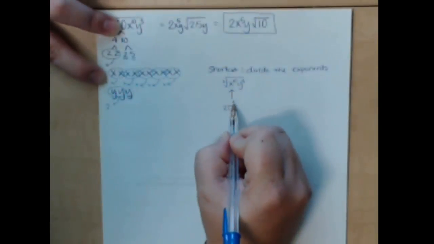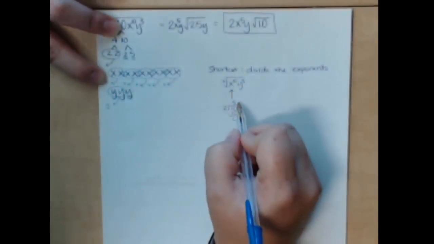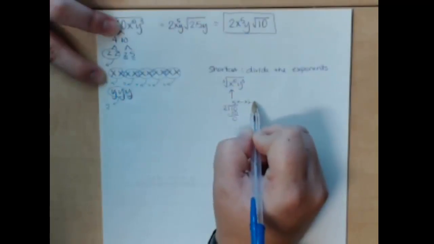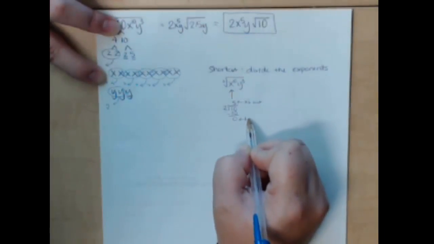Well, it goes in 5 times. 5 times 2 is 10, and we're not left with any remainder, right? So this is how many x's you can bring out, and your remainder is how many are left under the radical. So notice here we brought out an x to the 5th, and there was no x's underneath, right? Oops, I forgot my y. Sorry, forgot my y.